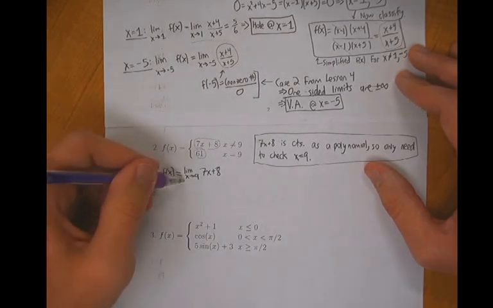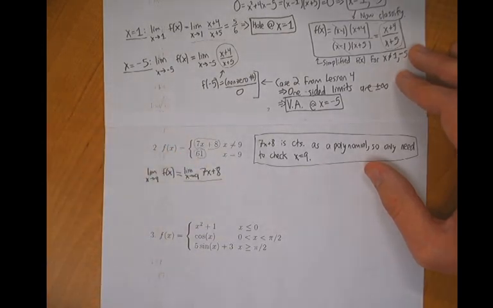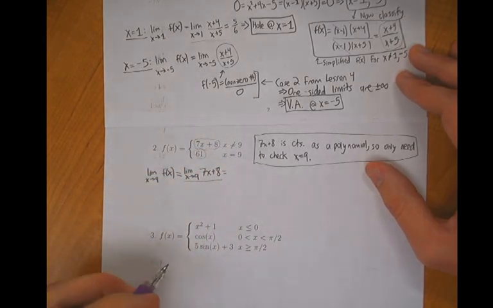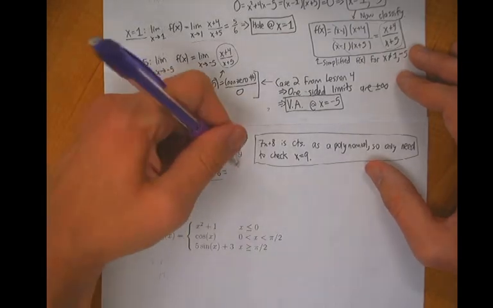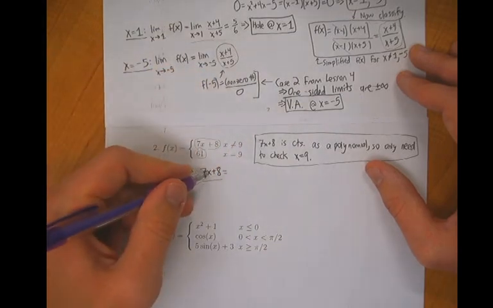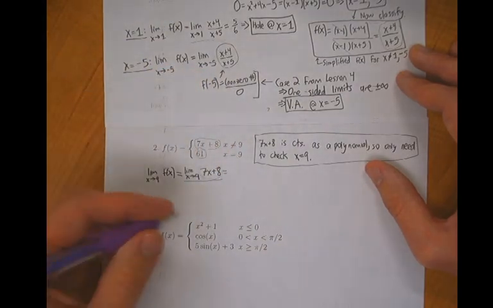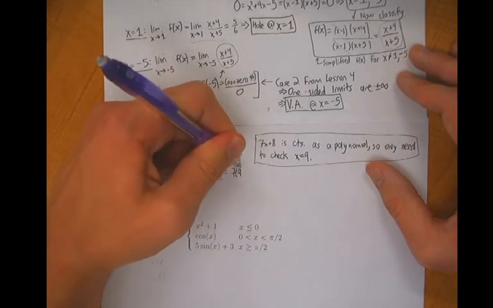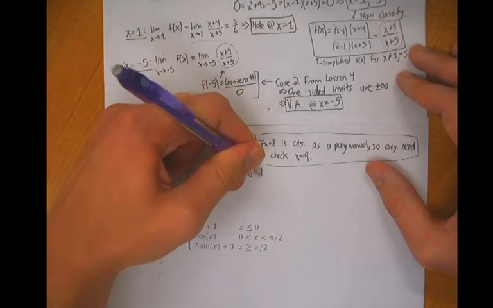So if we focus on this limit, what do we end up with as our limit value? 71, right? Because in this case, we can just plug in x equals 9, and nothing bad will happen. So we have 7 times 9 plus 8, which simplifies to 71.